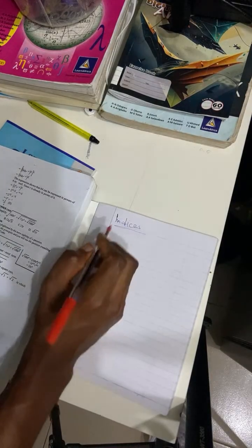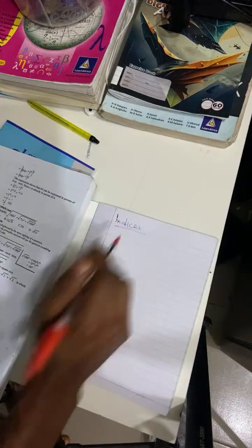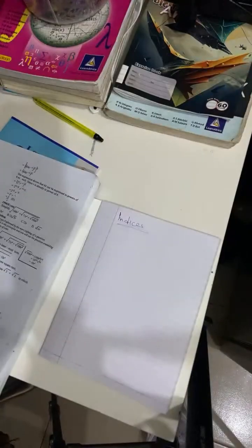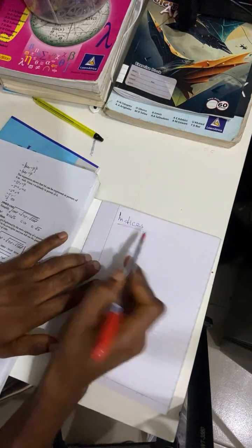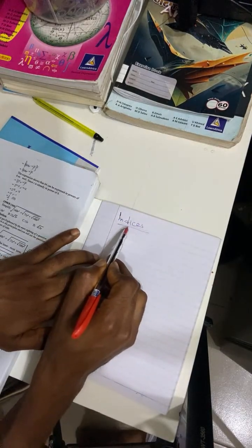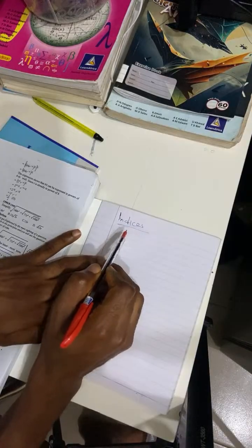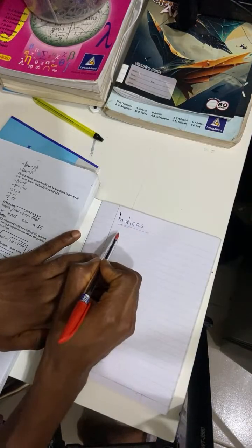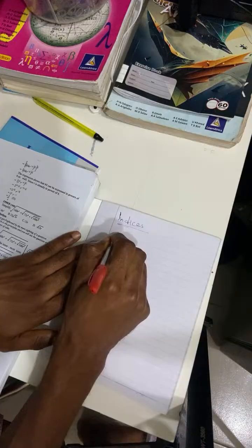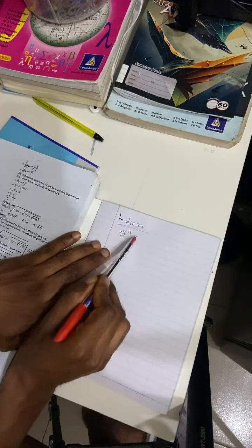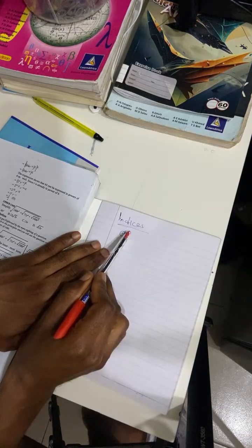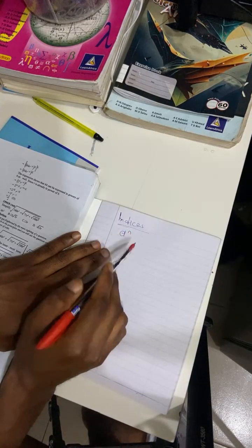When we talk about indices, we are talking about a power or exponent to which any number can be raised to get a certain number. For instance, if you have a number like a to the power of n, this particular term is in index form.